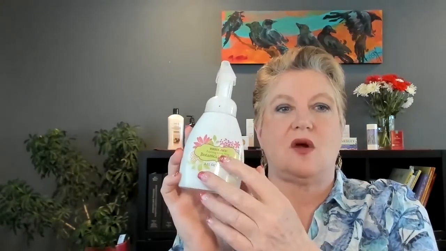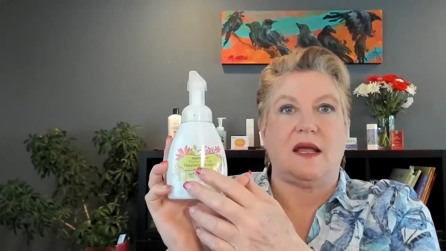So since this is a detergent-based product with the cocamidopropyl betaine, it is a cosmetic, even though it's called a foaming hand soap. It is a cosmetic and not exempt from the definition of a cosmetic. So it does require the ingredient declaration.